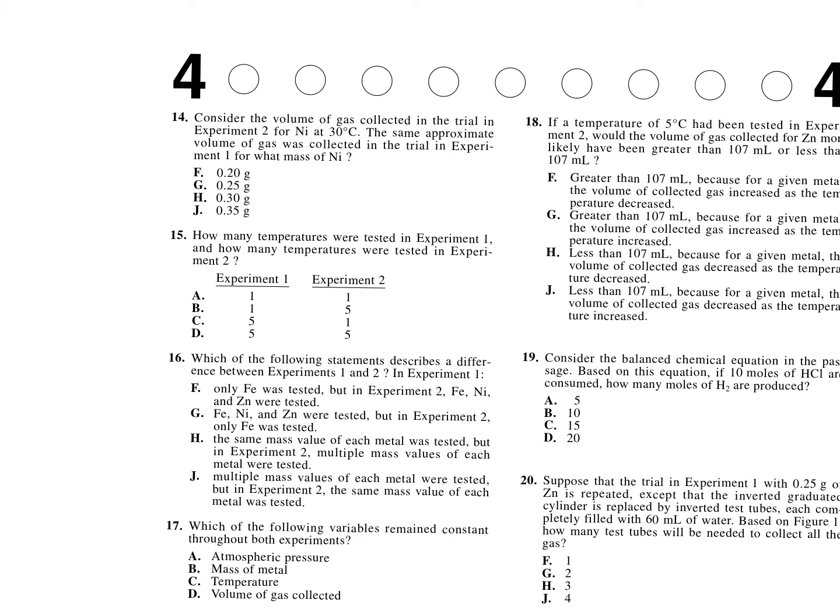So question 14: the volume of gas collected in trial and experiment 2 for nickel. We'll talk about that later. The same approximate volume of gas was collected in trial and experiment 1 for what mass of nickel? So there you're having to look at both. You're having to make a comparison. Look at the table in experiment 1 or 2, and then you've got to go to experiment 1. It's a little bit more difficult than data rep, but it's still analyzing data. It's just for multiple things.